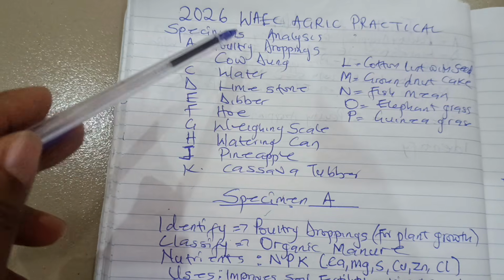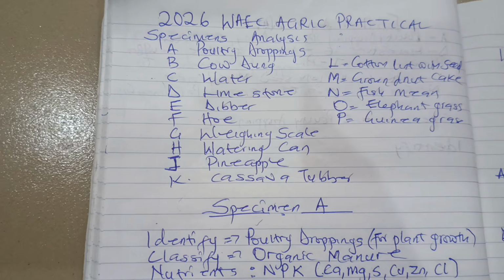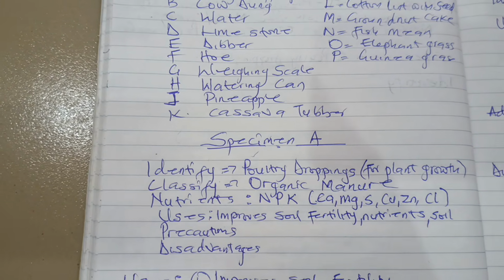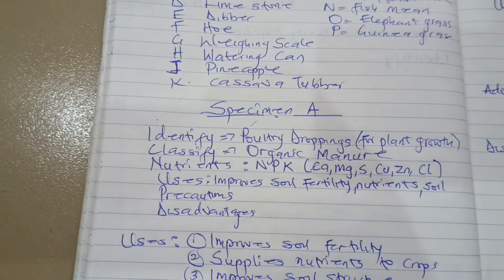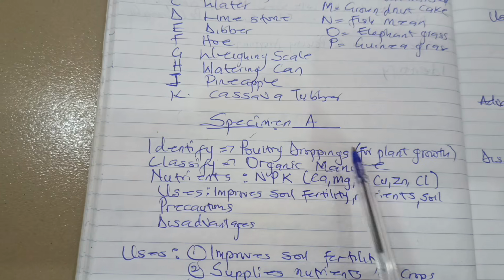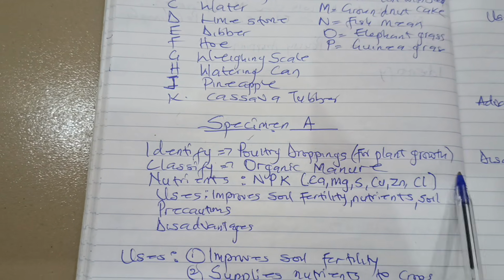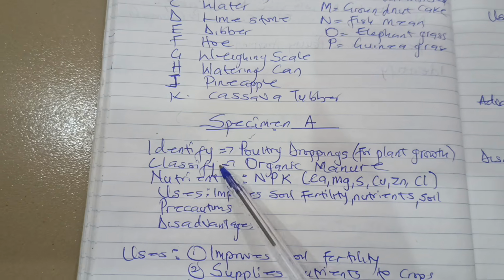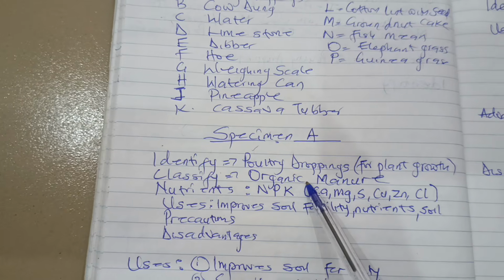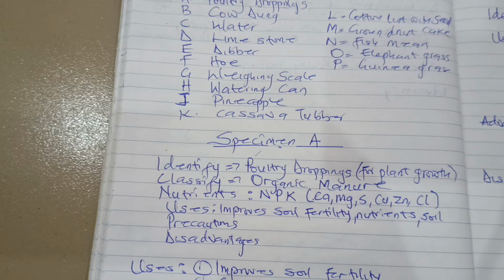The specimen A is poultry dropping. That's the chicken poo. All right. If you've read chicken before, you know that the poo of chicken is called poultry dropping. All right. So if you are asked to identify it, I've already told you it's called poultry dropping. Is that okay? And it's very, very essential for the growth of plants. Classify it, it is an organic manure. Organic means it is natural, it is not artificial. Okay, it's not like the artificial fertilizer you buy.